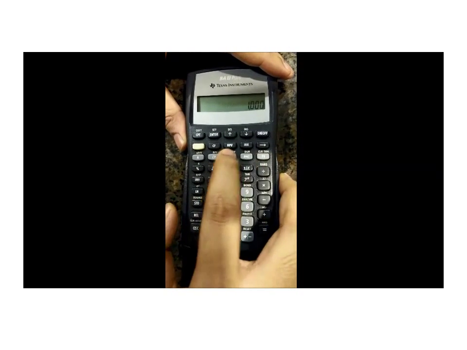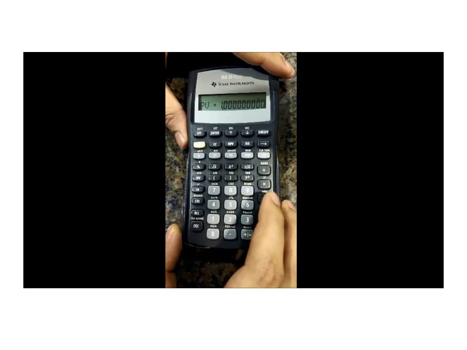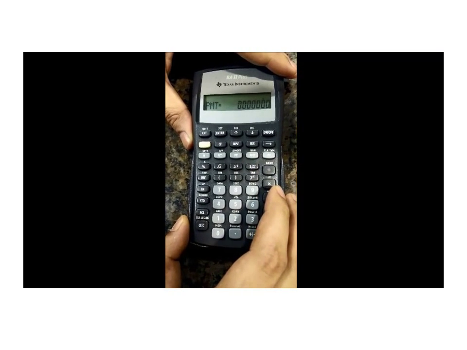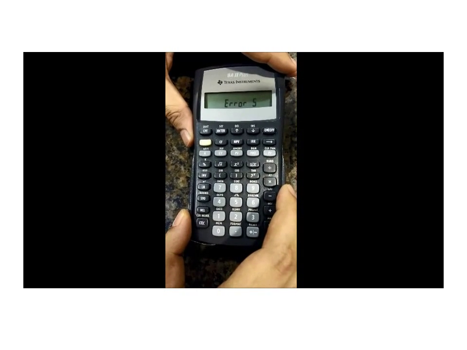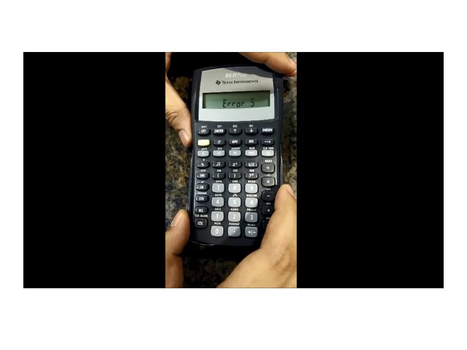Let's look at this problem now. First, we'll clear the TVM keys. So we do second, clear TVM. In this problem, PV is 1000, so we enter that. FV is $1,331. I by Y is 10. PMT is 0. And we need to calculate N. So we'll press compute N. However, we get an error. Can you think of a reason why?